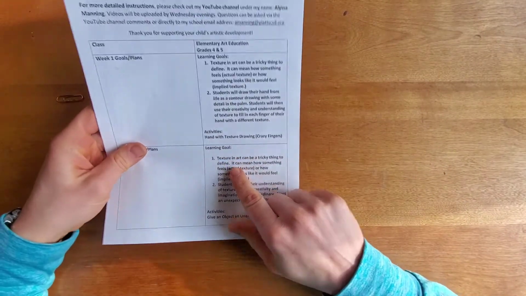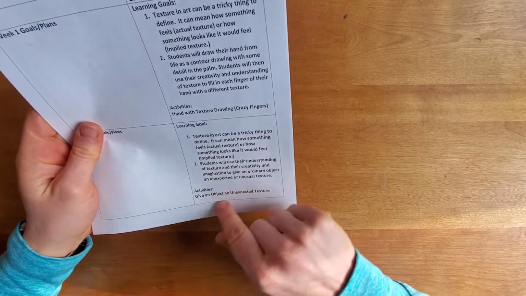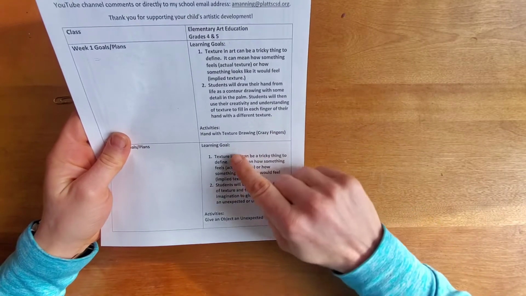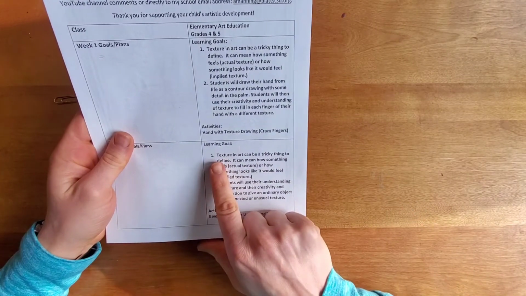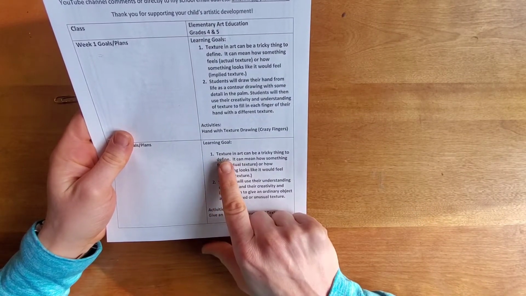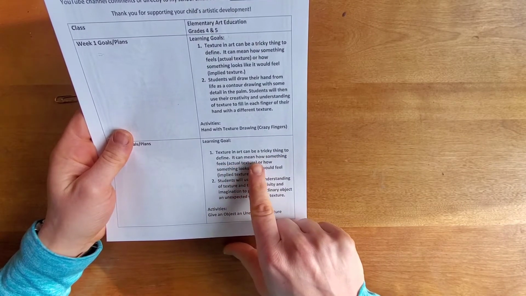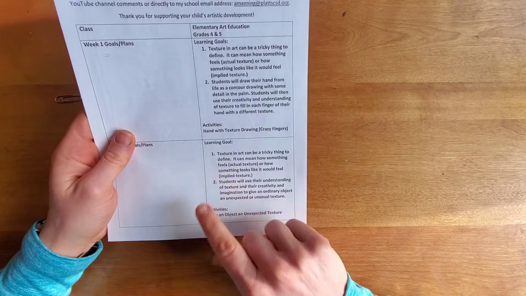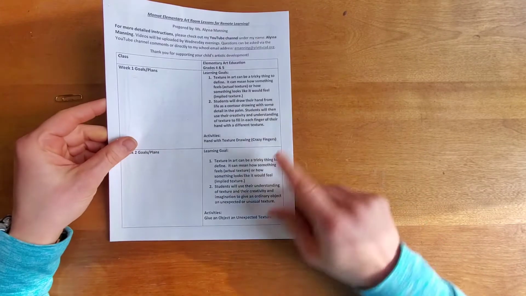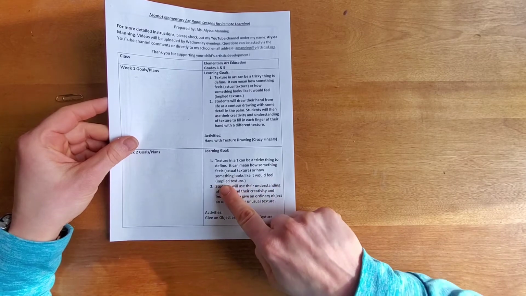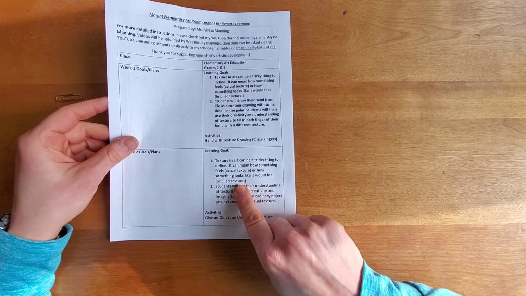So real quickly, I'm going to go over the learning goals and then the activity that you're going to complete for today. Our learning goal for this project is number 1. Again, texture in art can be a tricky thing to define. It can mean how something feels, that's the actual texture, or how something looks like it would feel. And we call that implied texture.